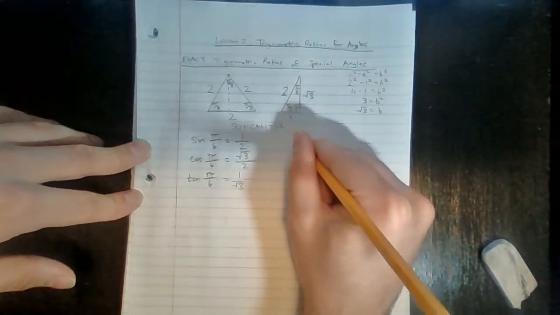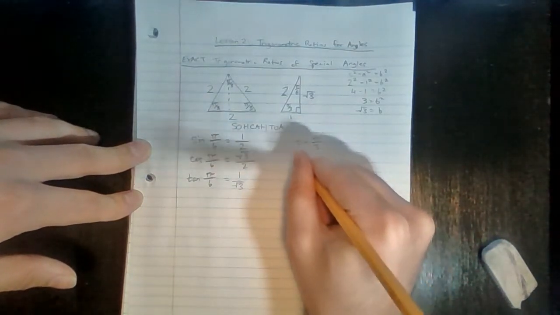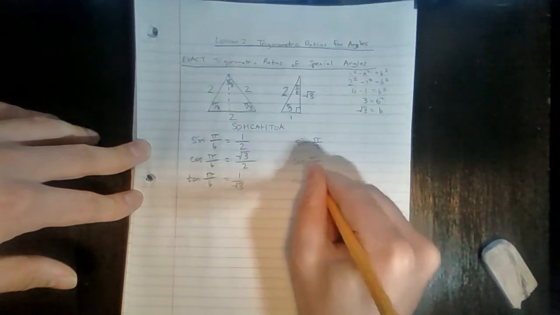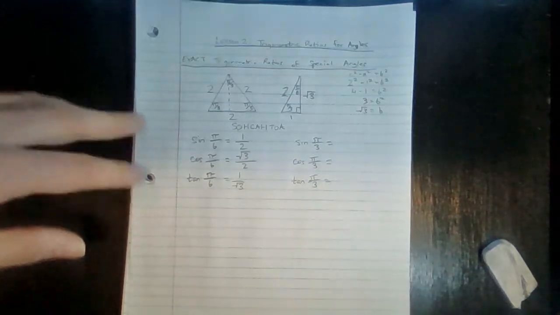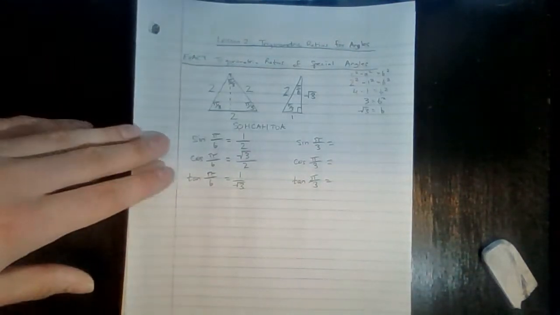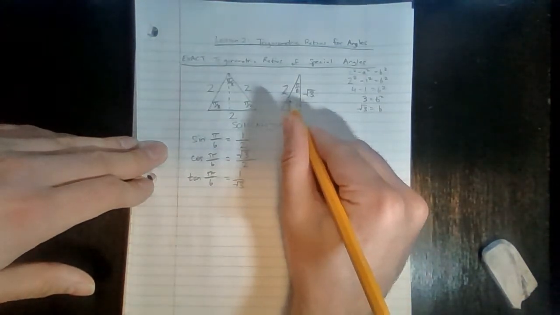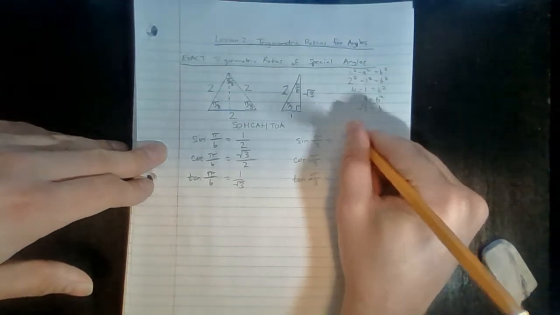And then we can also do them for pi over 3. Sine of pi over 3, cosine of pi over 3, tangent of pi over 3. So sine of pi over 3, opposite over hypotenuse, square root of 3 over 2.